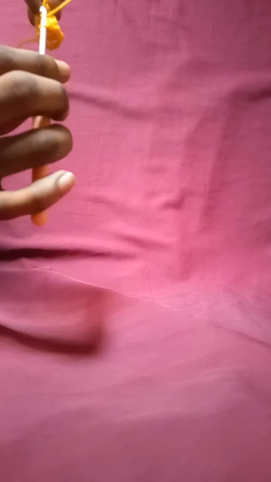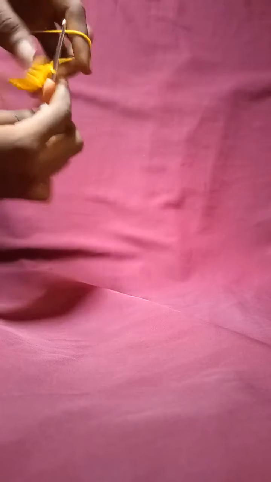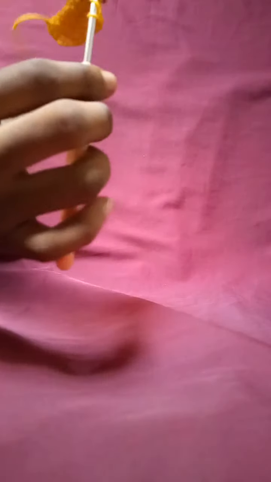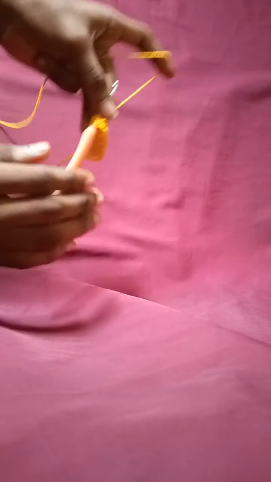4. So at the end I must have 10 stitches, 10 double crochet at the end of this. So this is 6, 7, 8, we have 9, and the 10th one will be at the chain we made at the beginning.